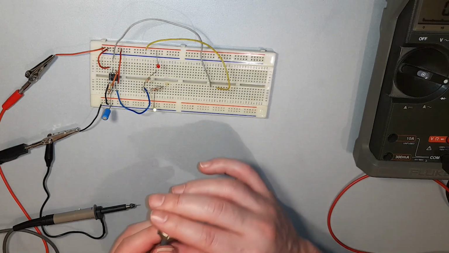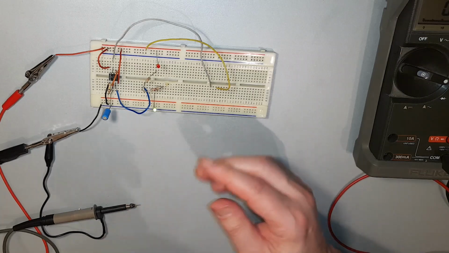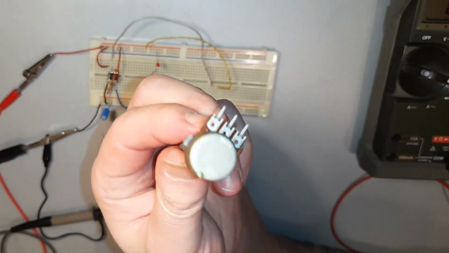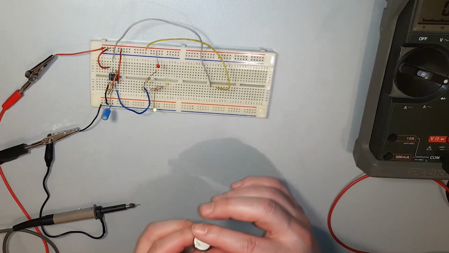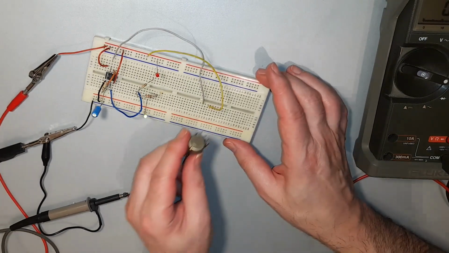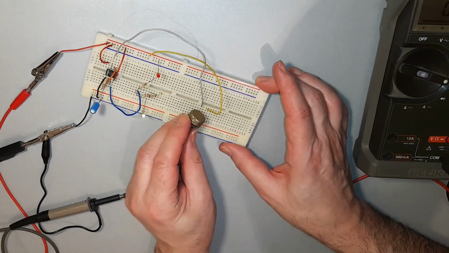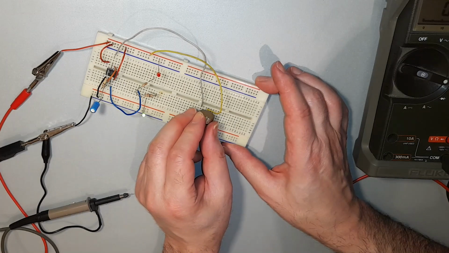Haha, right, yes. Well, the variable resistor was burning out there. That was actually smoking. So quite an excessive current was passing through that.